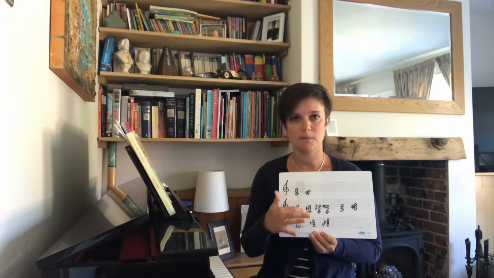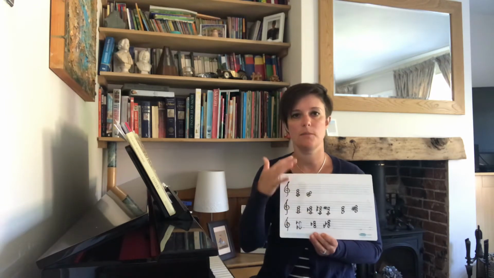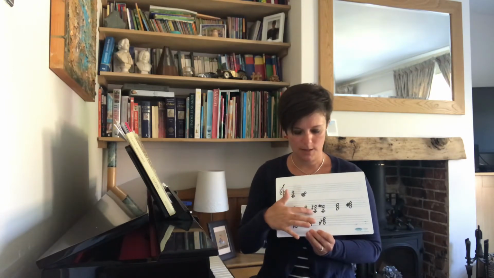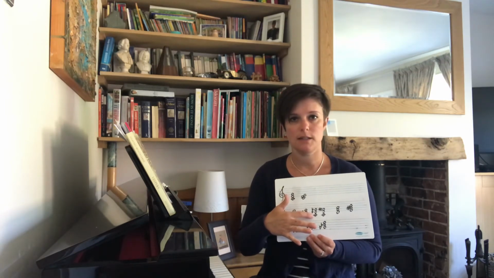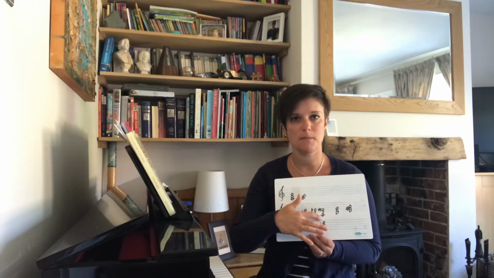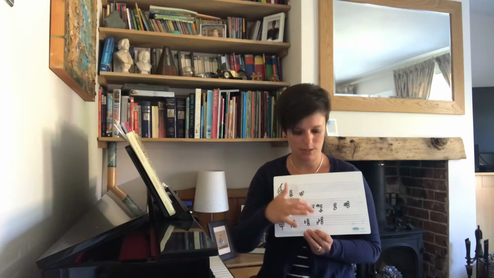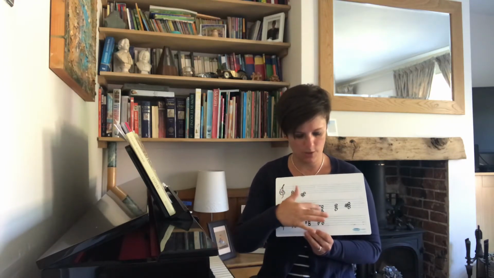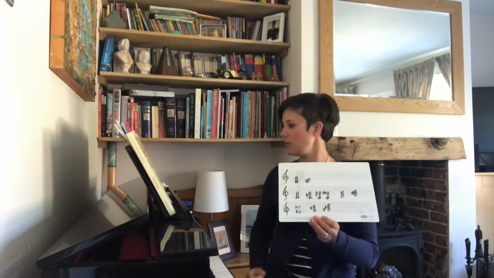The minor chord is the minor third first and then the major third on top. The diminished chord is a minor third with another minor third on the top. And an augmented chord is a major third with a major third on top. Okay, so hopefully you understand how we can get all those.